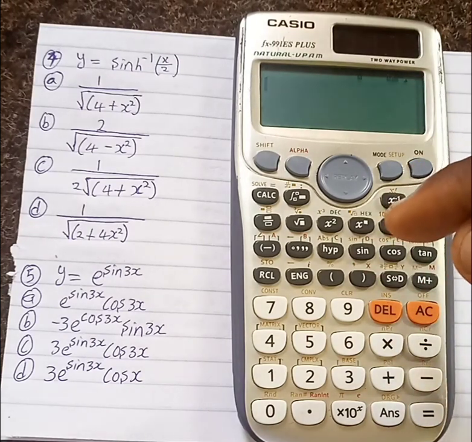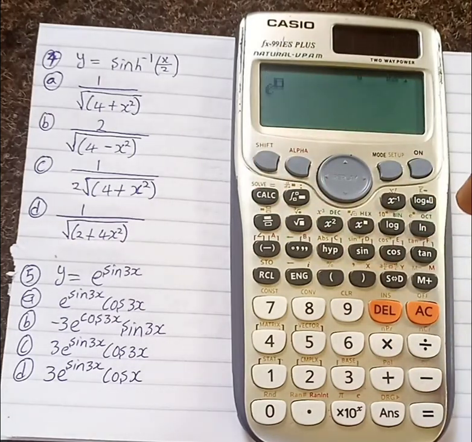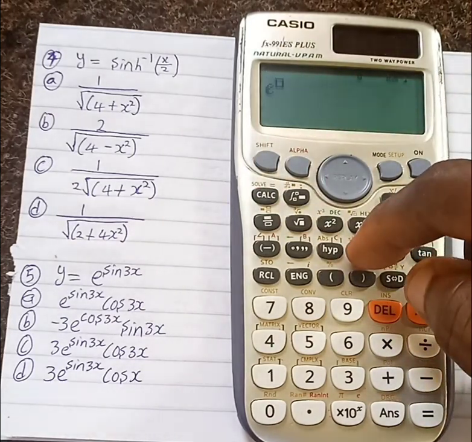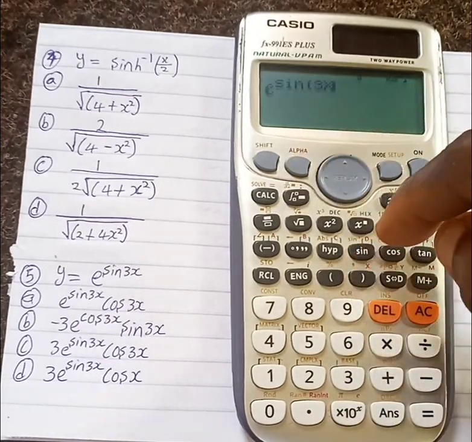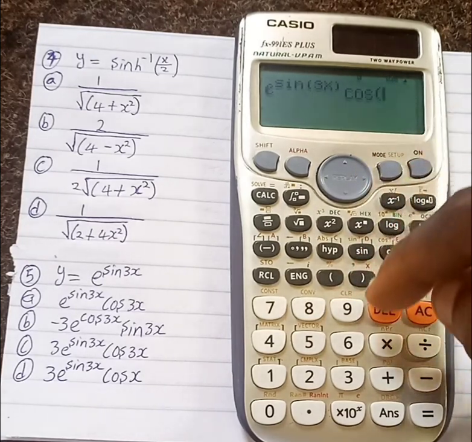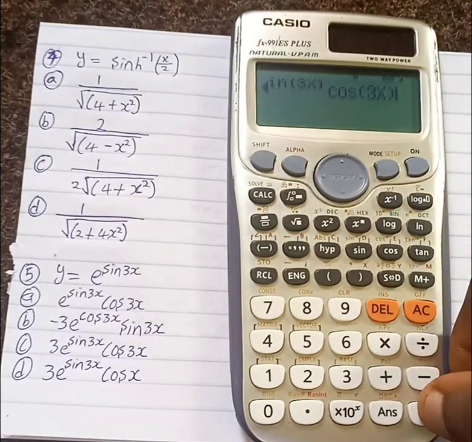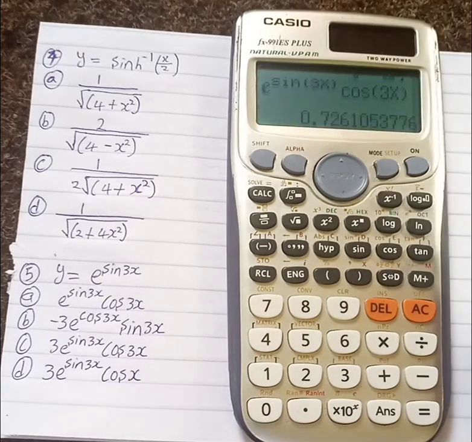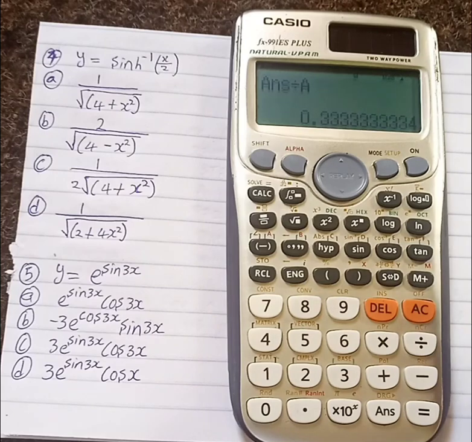Option A is e raised to the power of sine 3x, then cos 3 alpha x. So then you're going to divide it by alpha a. It's not 1, so option A is not the correct answer. You are going to try option B.